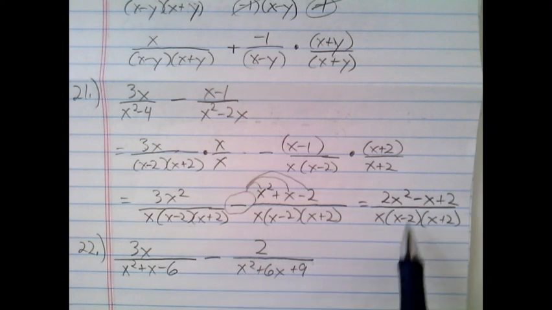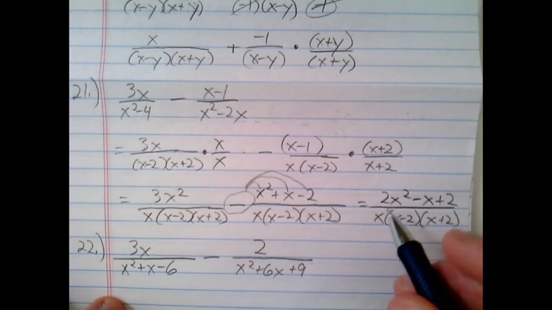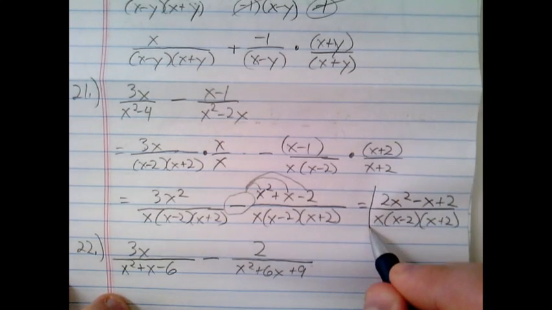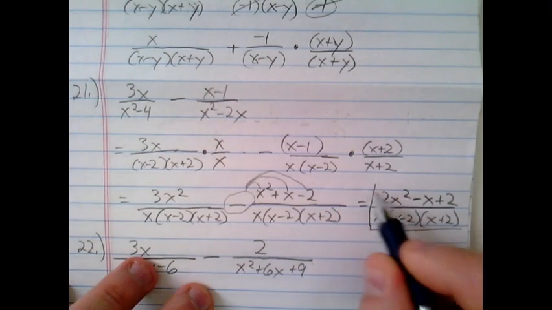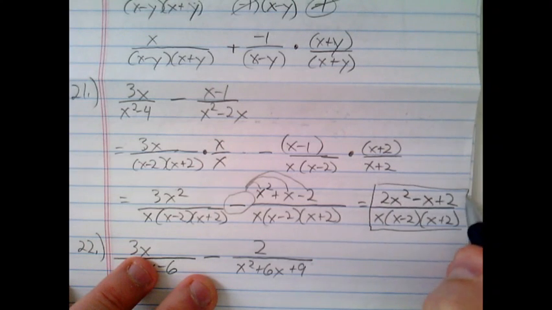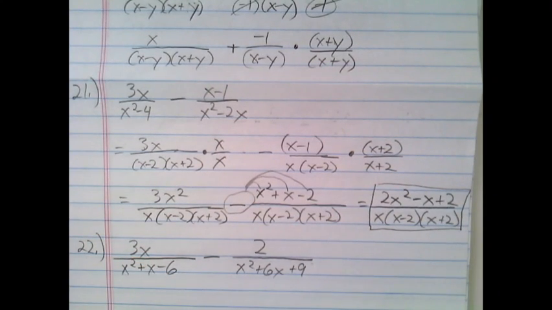Okay, now again, since the numerator is a trinomial, I would want to give a little thought as to whether or not that factors. Okay, but in this case it does not factor, so there's not going to be any further opportunity for cancellation. So this will be our final answer for number 21 right there.